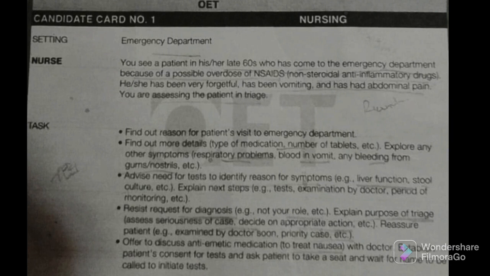Then the patient is telling that, actually, I want to know why I am feeling so much sick. Actually, I don't want that. I want to get rid of this. Like that the patient is telling.